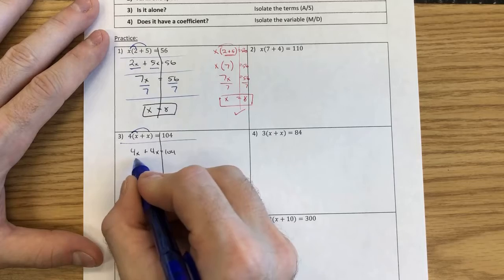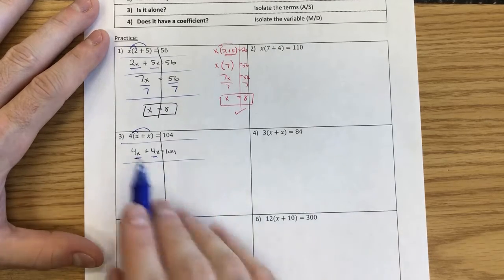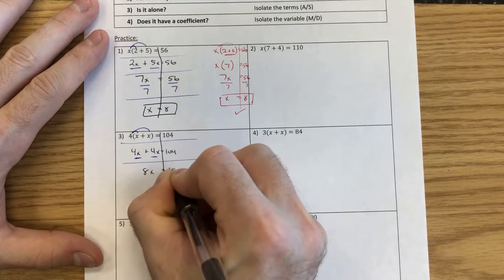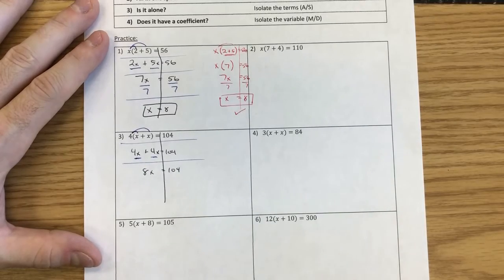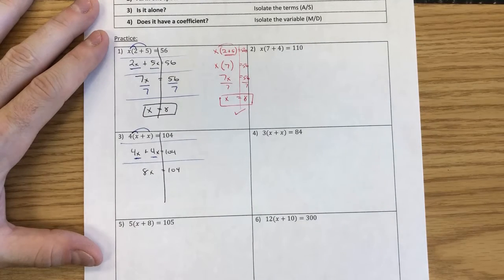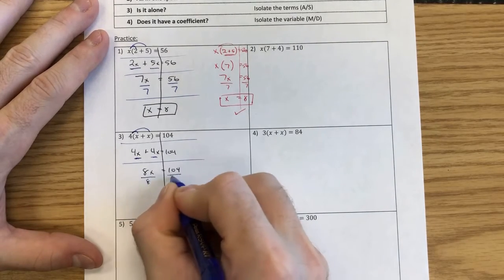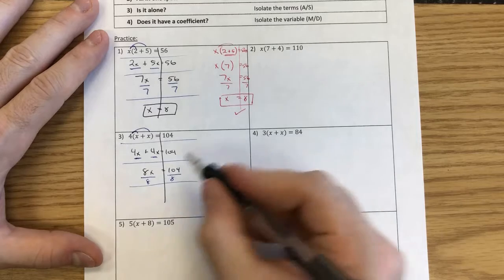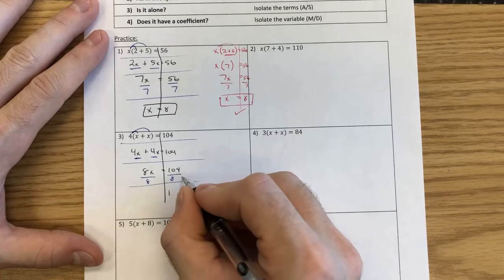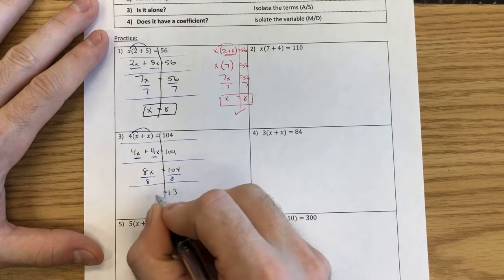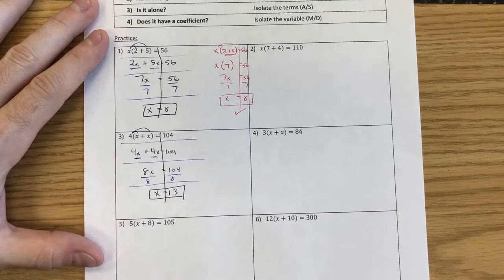And then the next thing I'm going to do is go ahead and combine my like terms. Because they're both on the same side of the equation, I'm just going to say 4 and 4 make 8. And then I'm going to go through the steps like we've always done: isolate the term and isolate the variable. The term is already isolated, so I'm going to go ahead and isolate the variable. Now, if I take 104 divided by 8, what I know is that 8 fits into 10 one time with 2 left over, 2 left over 4, 8 fits into 24 3 times. So x equals 13.